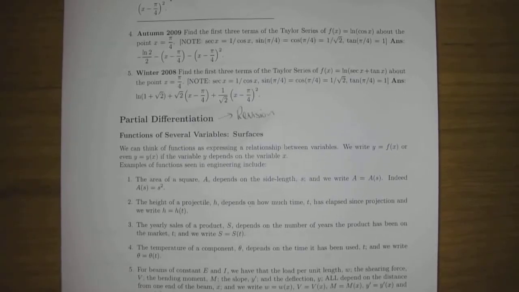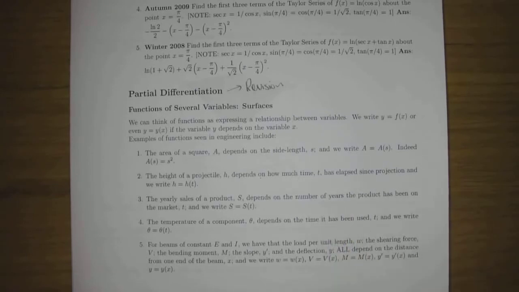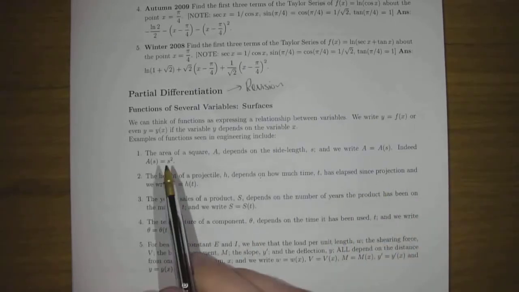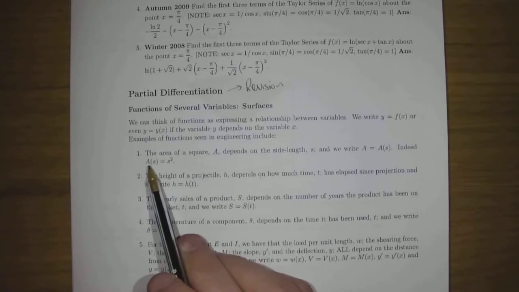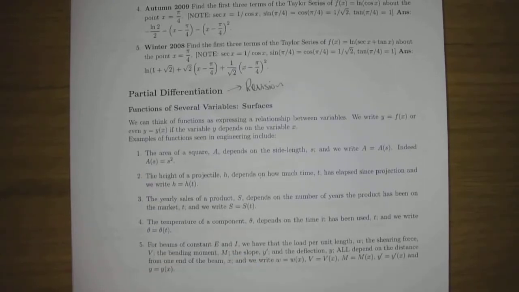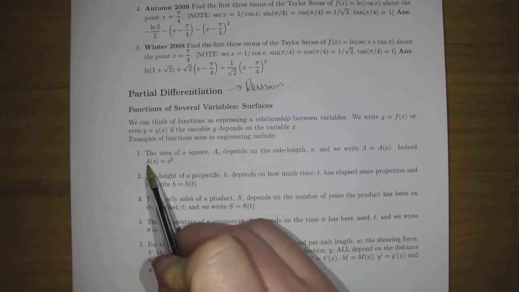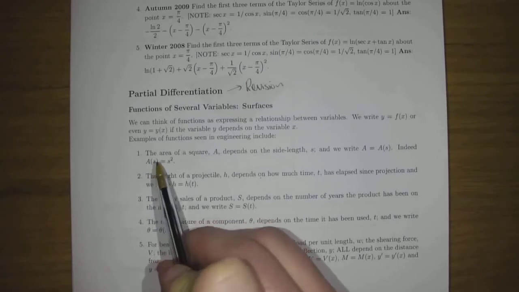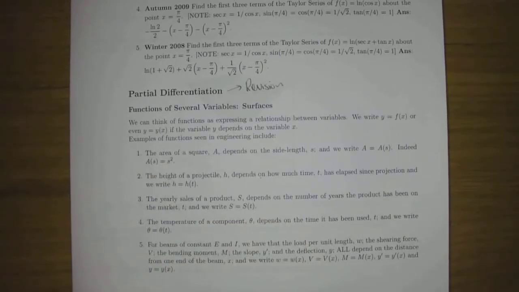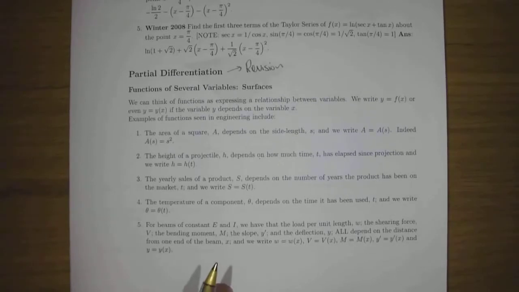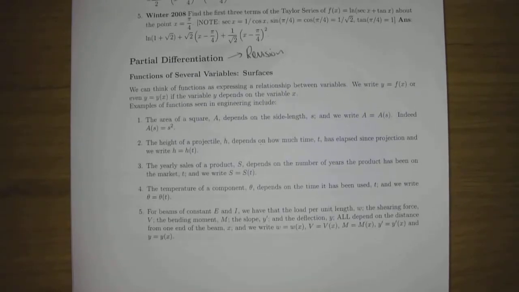Okay, so let's see examples. So area of a square depends on side length. And then we have this functional notation. So this says that area is a function of side length. So when you know the side length, you know the area. And this is like f of x. So the area for the input s is s squared. Similar story, the height of a projectile depends on how much time has elapsed. So height is a function of time. Yearly sales of a product, temperature of a component depending on for how long it's been used.